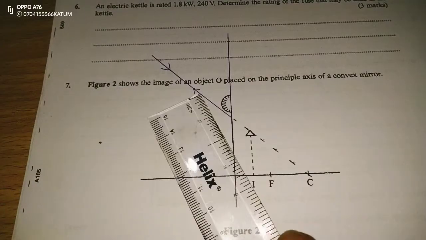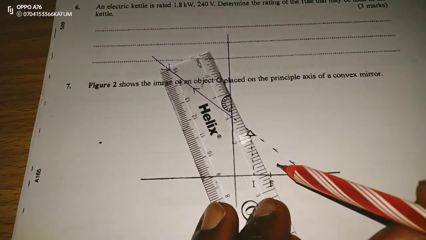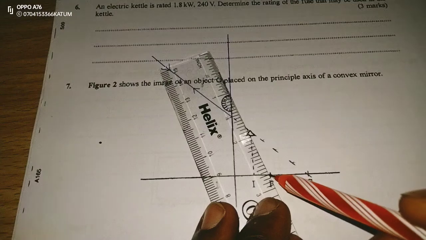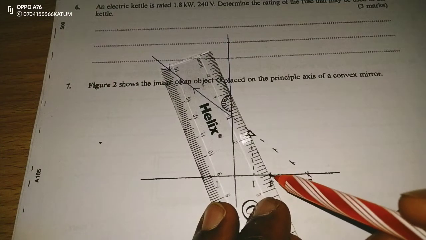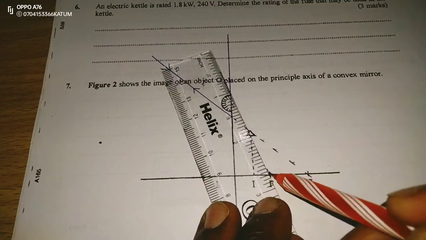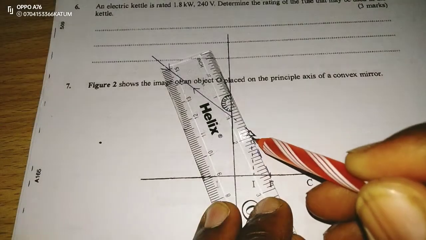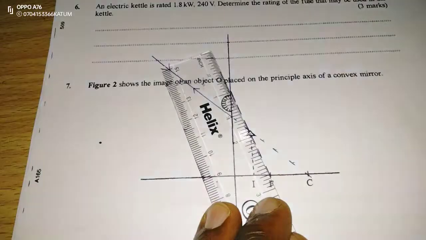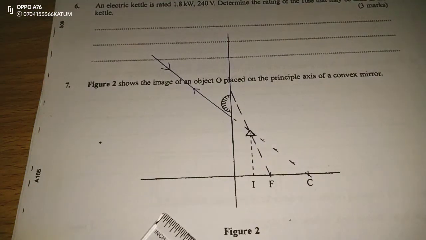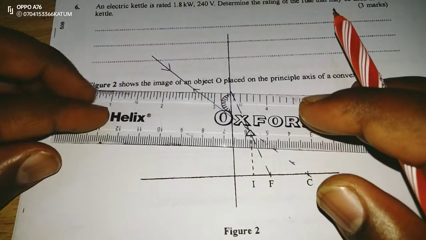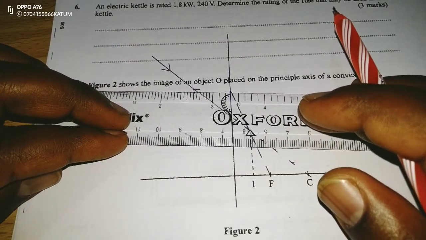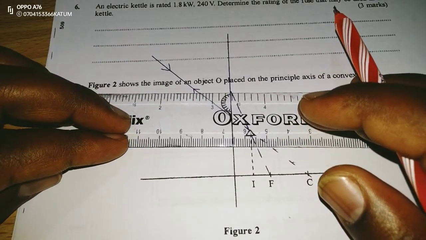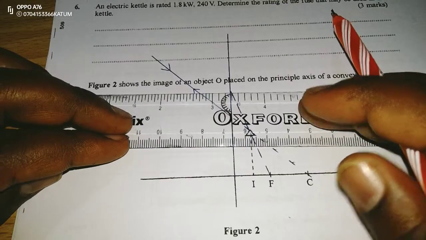Therefore, if there is a ray which gets reflected through F, it means such a ray had come close and parallel to the principal axis.